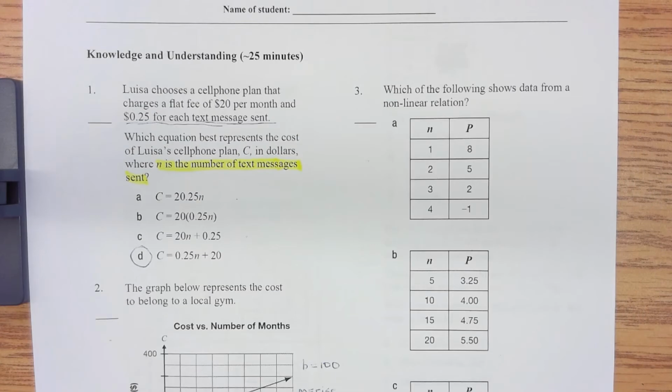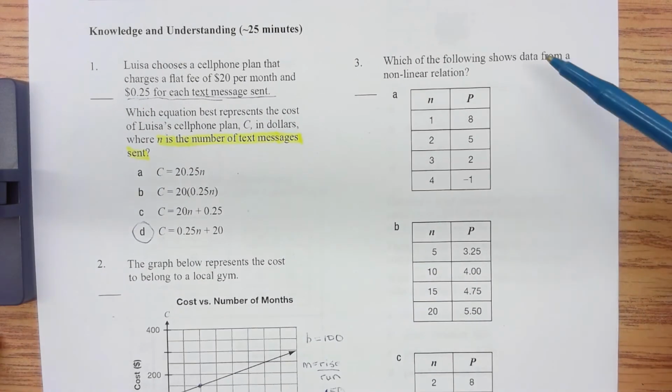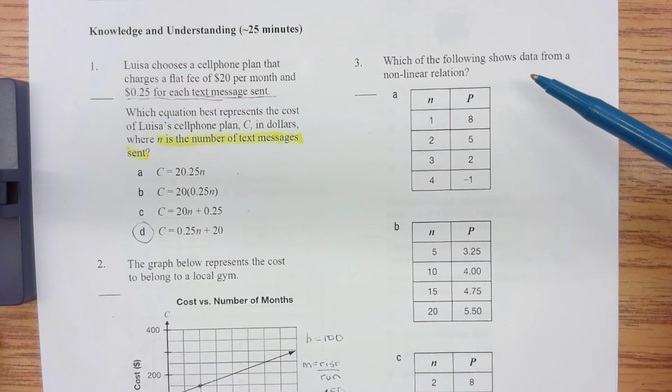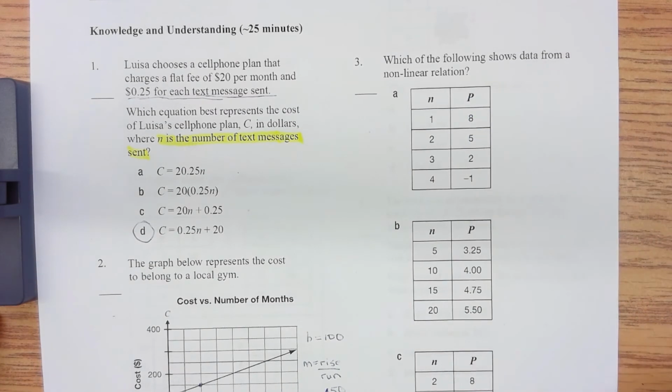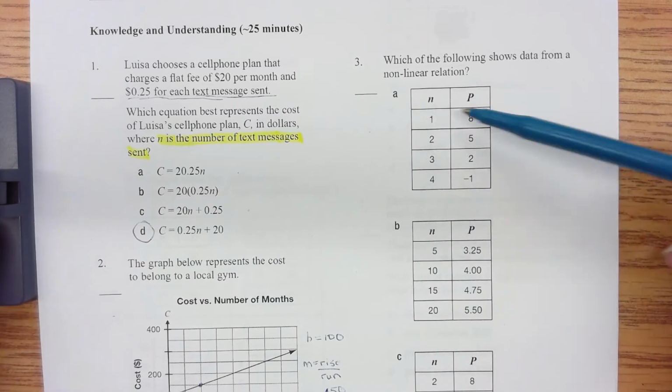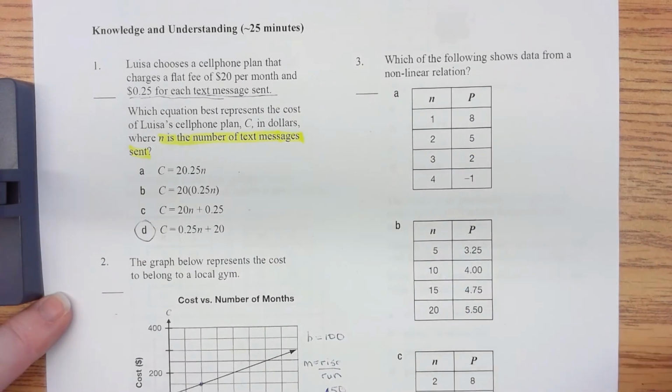Number 3 says, which of the following shows data from a non-linear relation? If we look at all of our x values, the left side of our table of values, they're all going up by the same amount. These are all going up by 1s, these by 5s, these by 2s, and these by 3s.